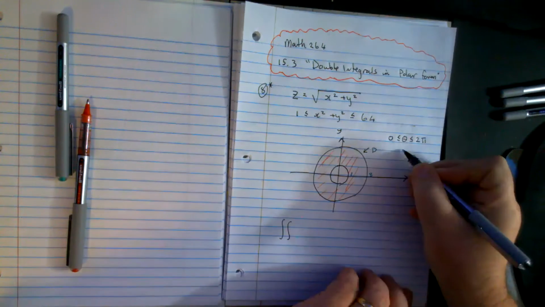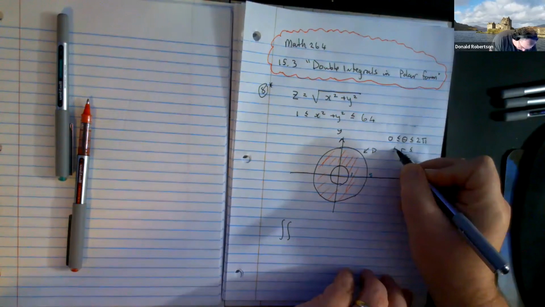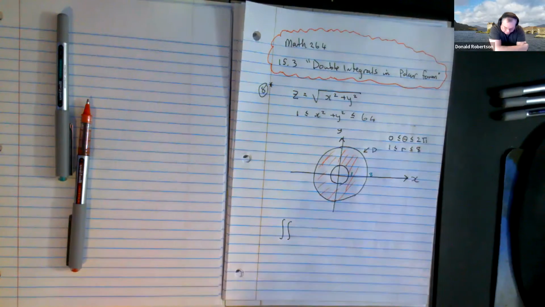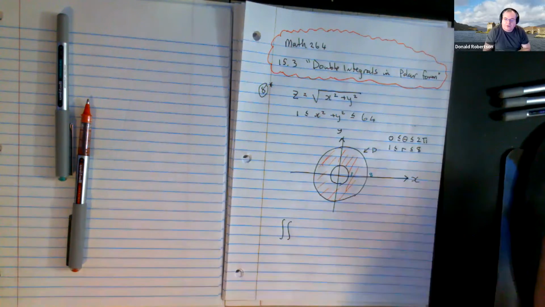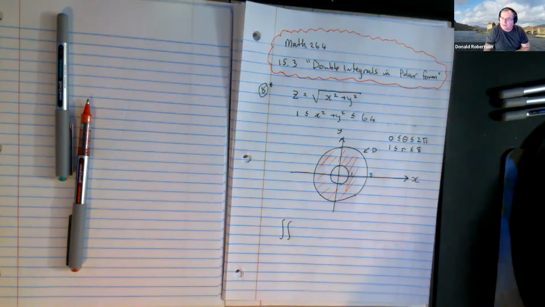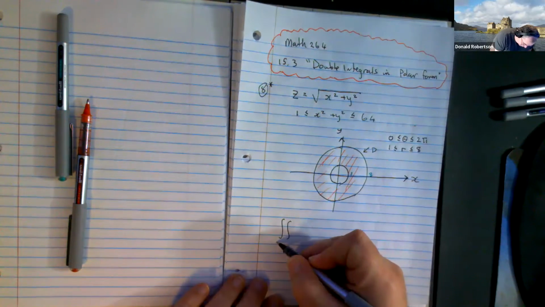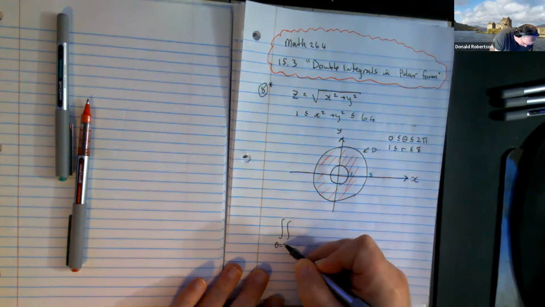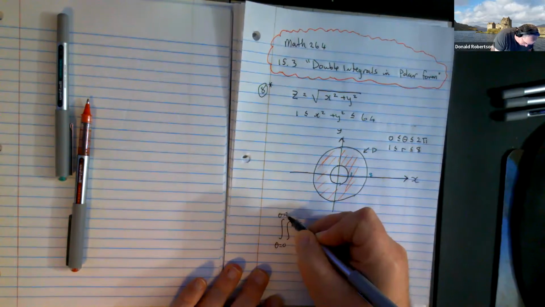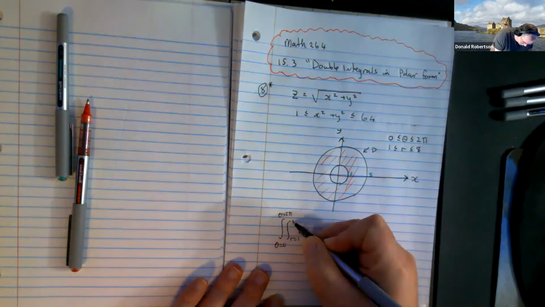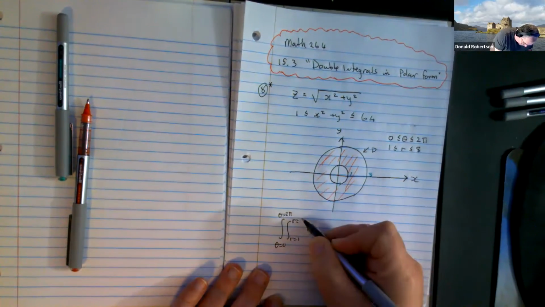And the radius in this case has an inside radius of 1 and an outside radius of 8. Are we comfortable with how that region got described in terms of polar? Does that seem reasonable? So you can do theta equals 0 to 2 pi, r equals 1 to r equals 8.